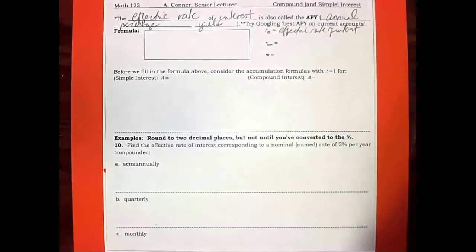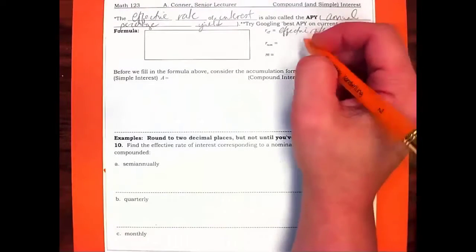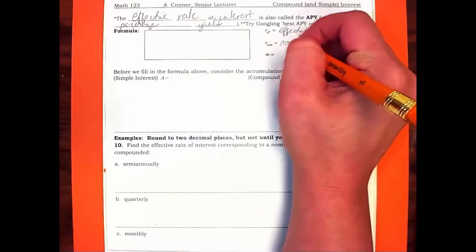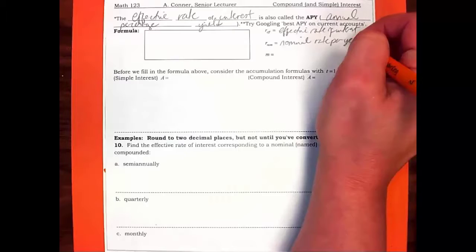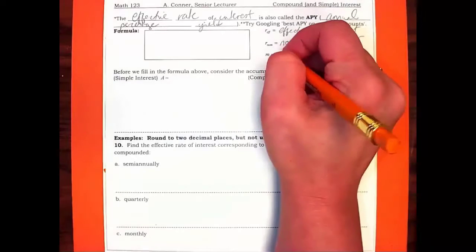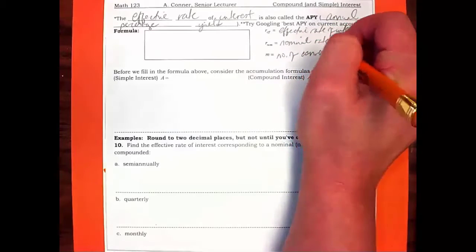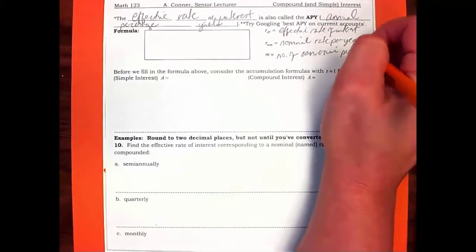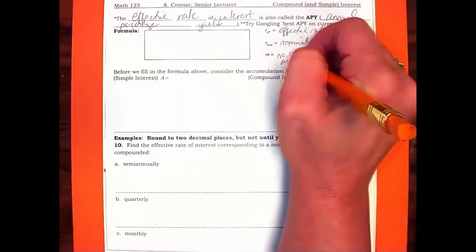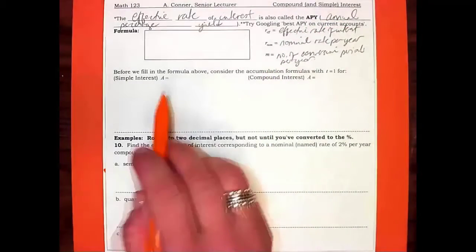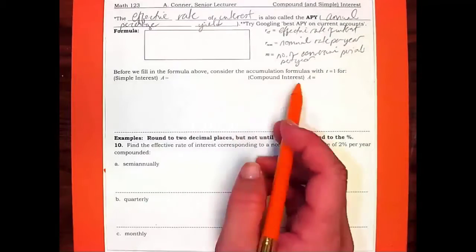And R is going to be our nominal or our named or advertised rate per year. And M is going to be our number of conversion periods per year. Before we fill in the formula, let's consider the accumulation formulas with t equals 1. So let's start out with simple and compound interest.